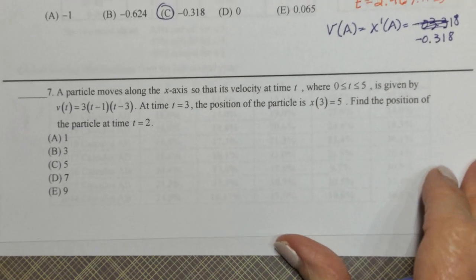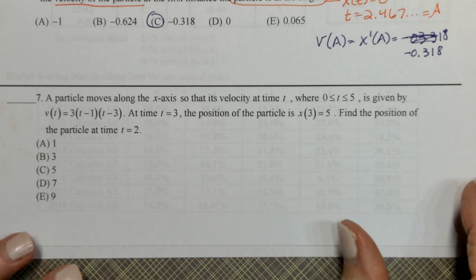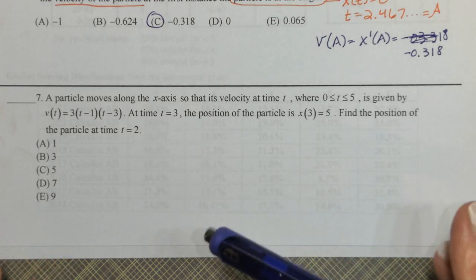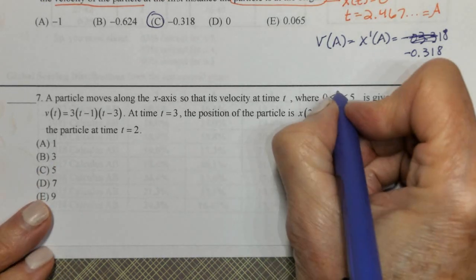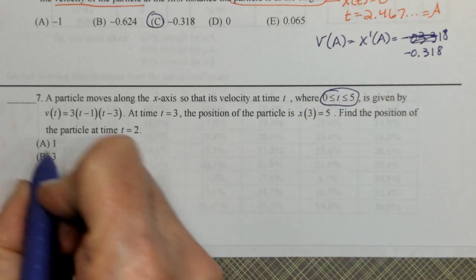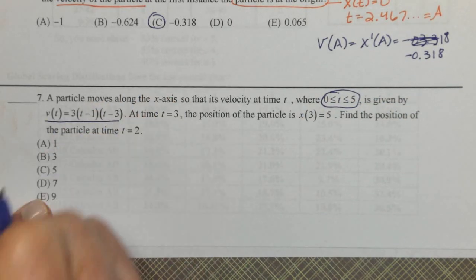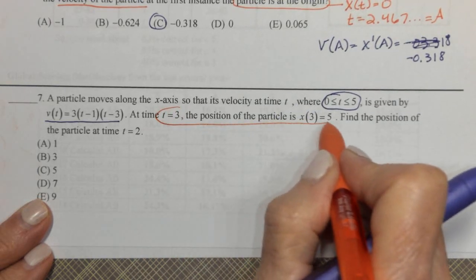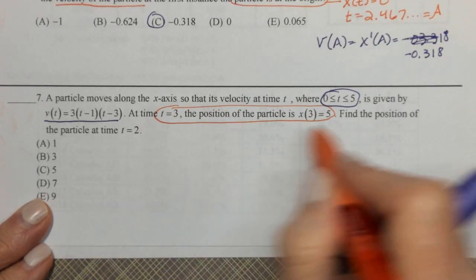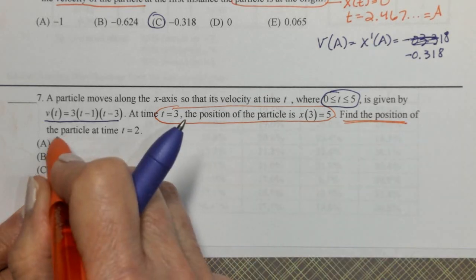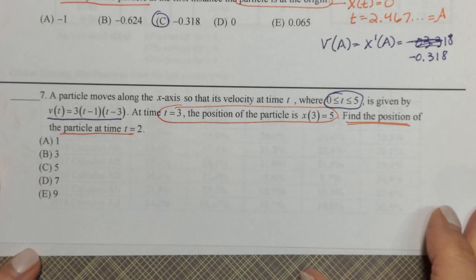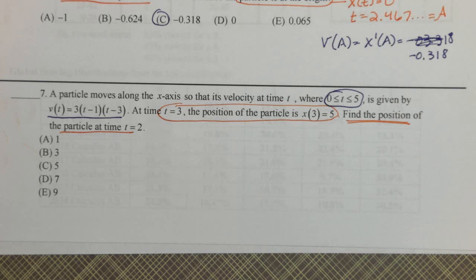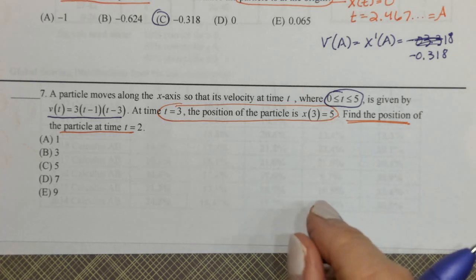Okay. Number 7. A particle moves along the x-axis from 0 to 5 at this velocity. At time 3, the position is 5. Find the position at time 2, and no calculator this time. Okay, we can do this.